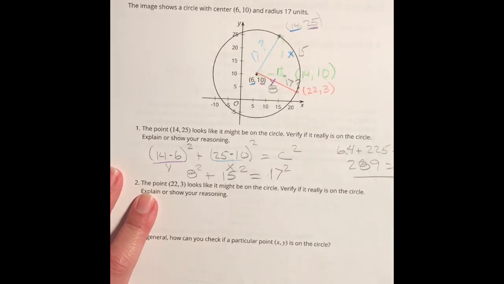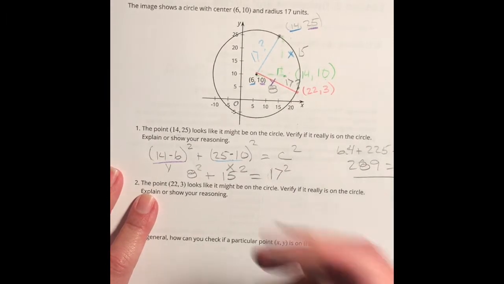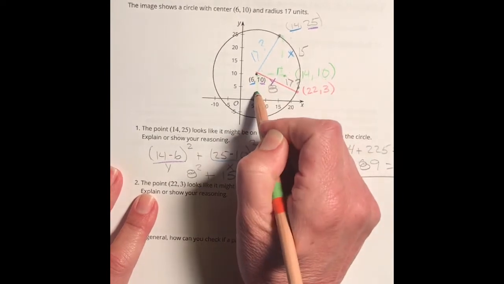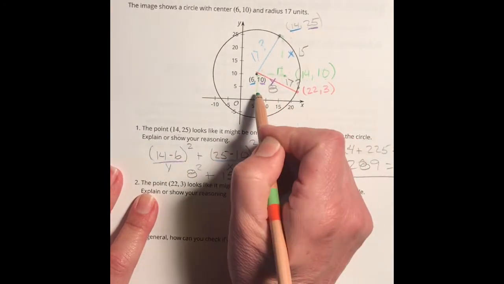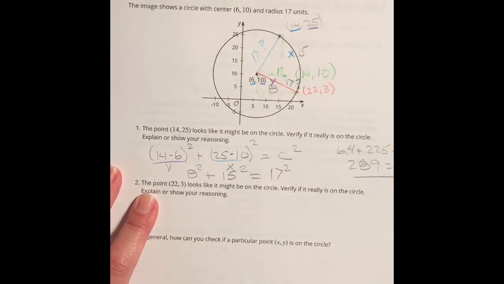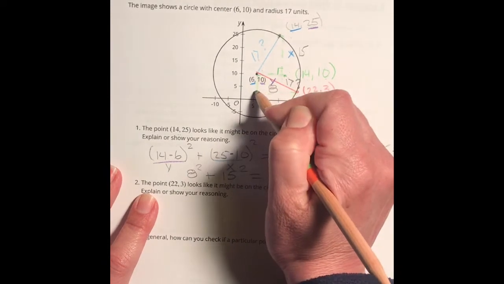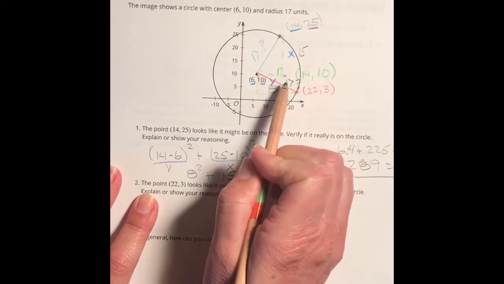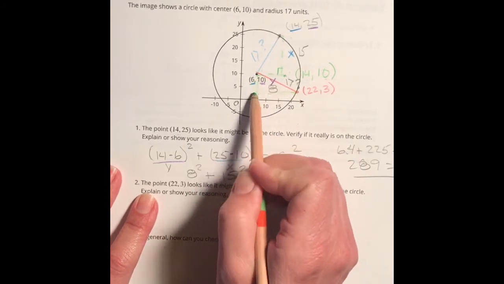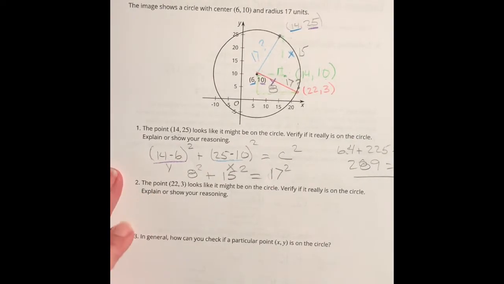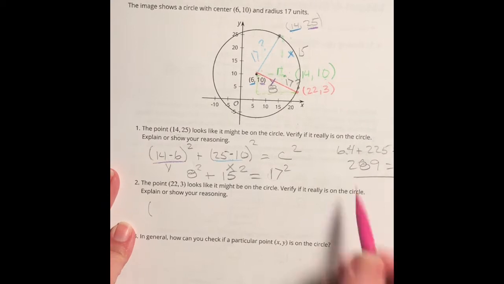So in order for me to create the right triangle, I need to go down to 3 and over to 22, right? So now I have that right triangle again. So I'm wondering, is my hypotenuse 17? What is the height? And what is the length of those two legs? So let's set up what we know. We know we're going to find the difference.